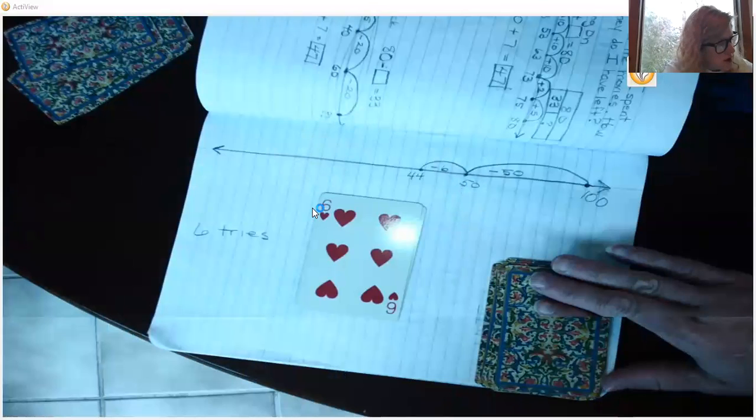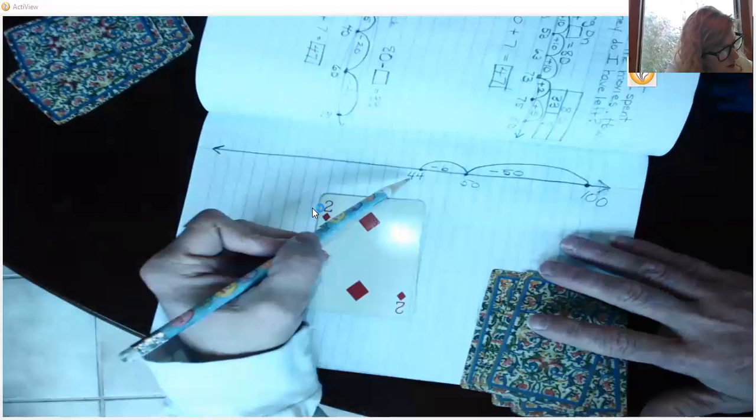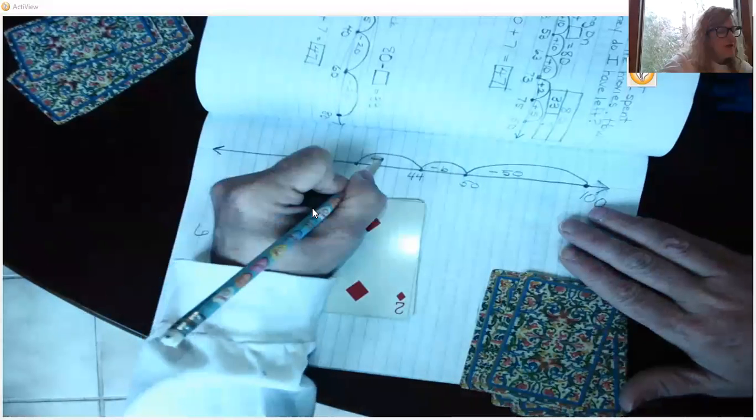2. Can we go back 20? Sure, let's do it. So we go back 20. And we end up at 24. So we keep going to a total of 6 tries and see how close you can get to 0 in 6 tries.